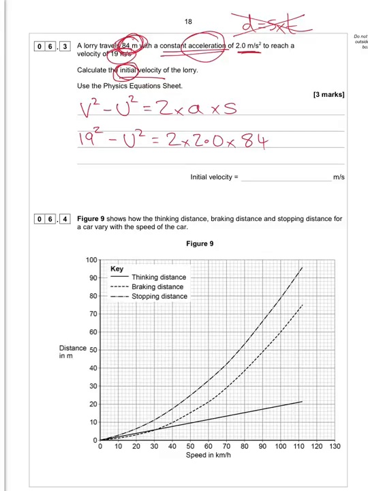Okay, rearranging that equation, we can see that u squared is equal to 19 squared minus everything on this right hand side carried over, so 2 times 84. Okay, and so if we want to find u, we just square root both sides of the equation, so square root all of that, and we will find our answer to the equation for u. So that ends up being that u is equal to 5.